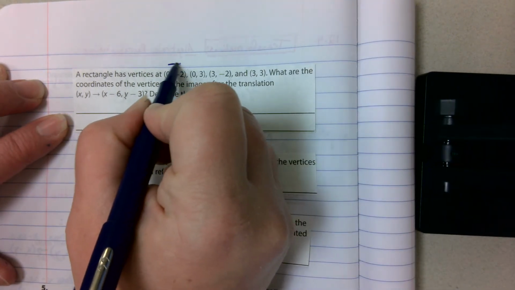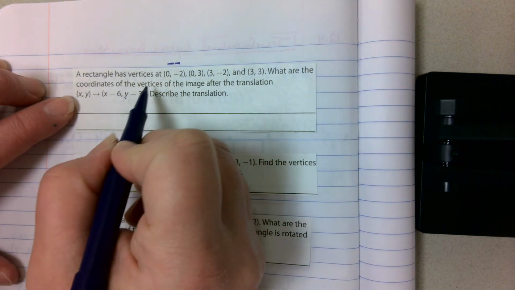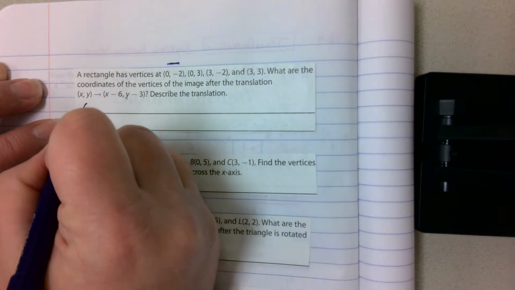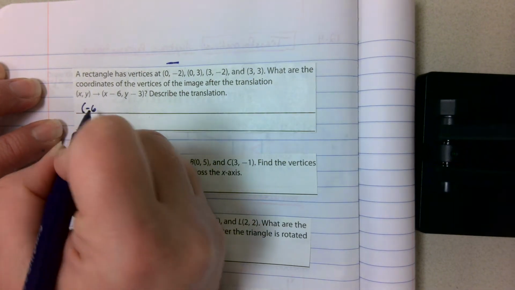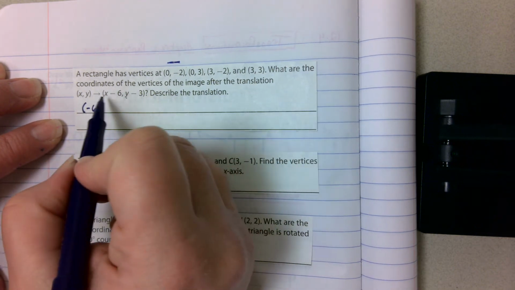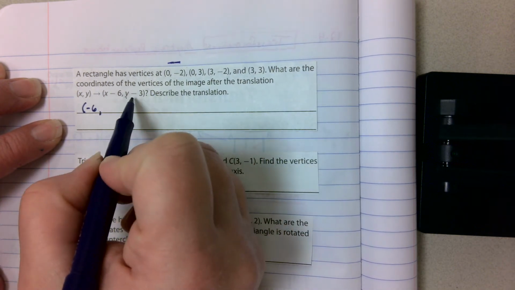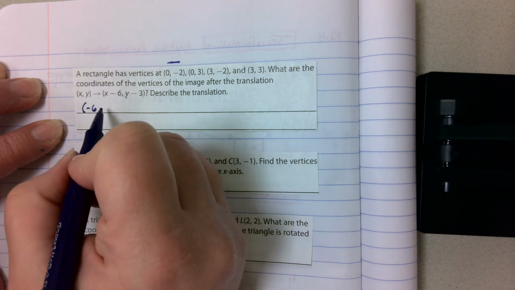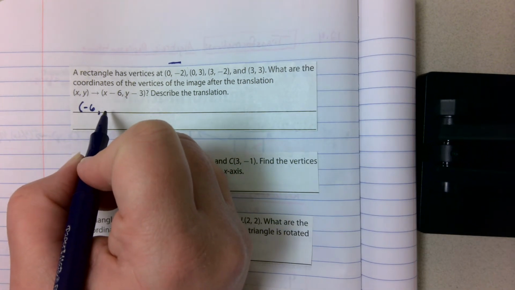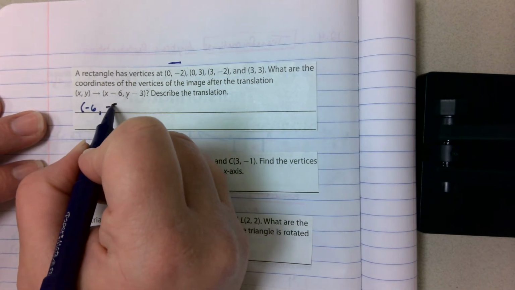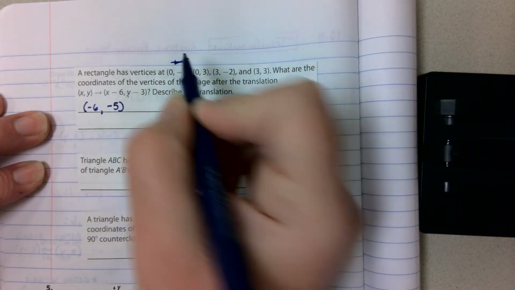So we're going to start here. So 0 - 6 is -6. And then -2 - 3 is going to be -5. All right, so that's that one done.